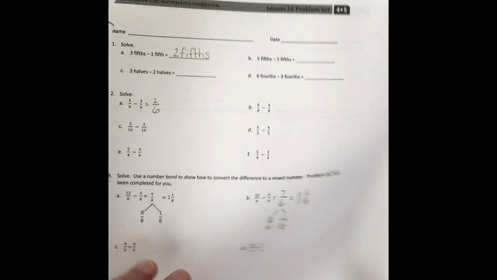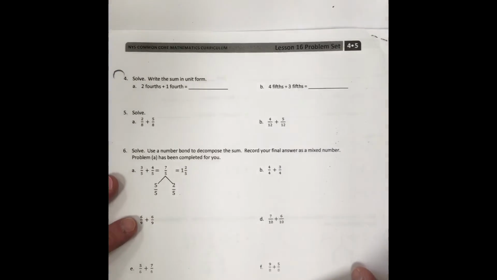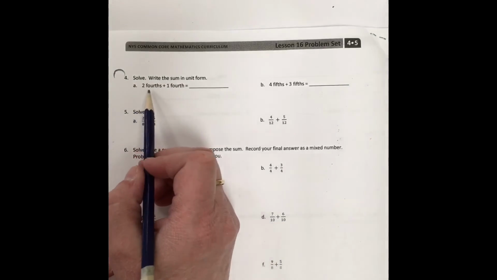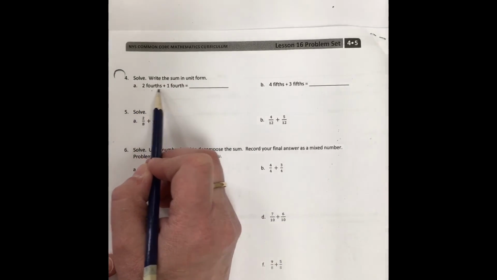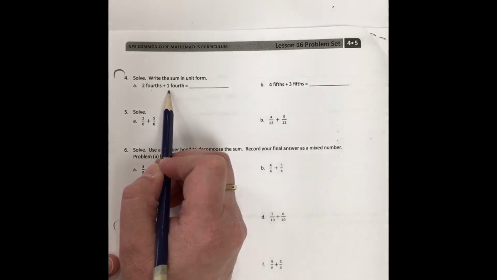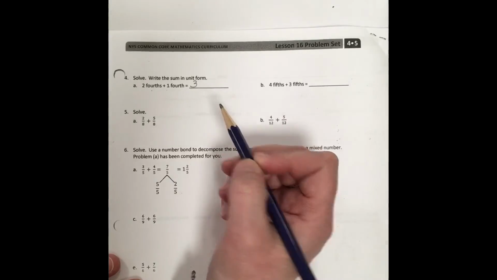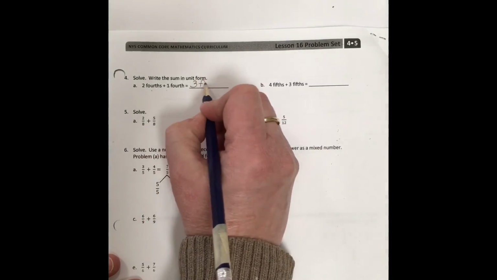Let's turn to the back of this page. This is more of the same, except this time all you're doing is adding. So if we look at 4A, you're going to take 2 fourths plus 1 fourth, and 2 plus 1 is 3, since they're the same unit, and we label it fourths.